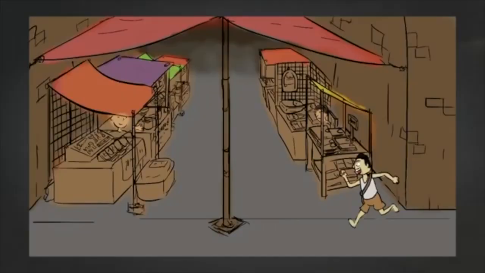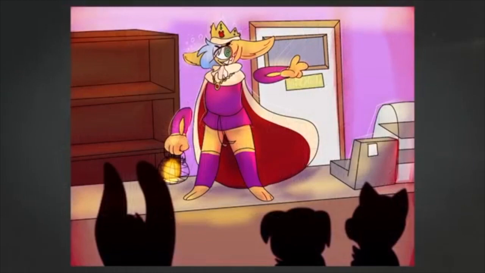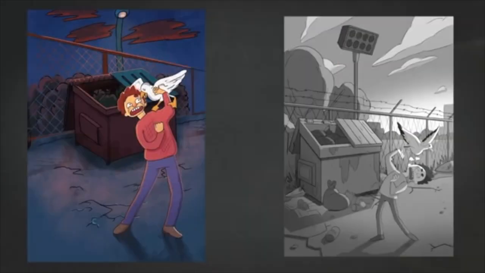So by combining composition, perspective, set dressing, lighting, and atmospheric perspective, you will be able to achieve convincing drawings for your animation or illustration.